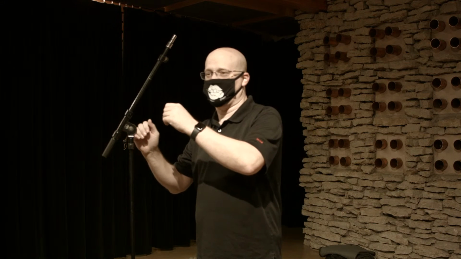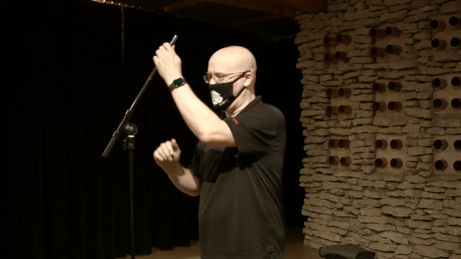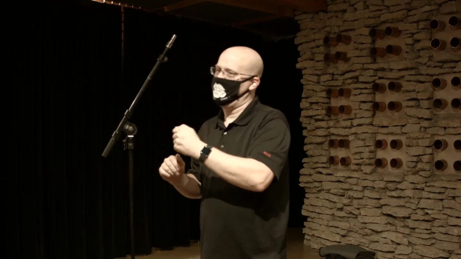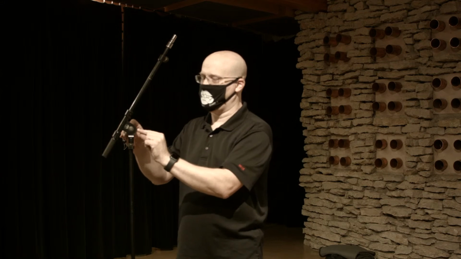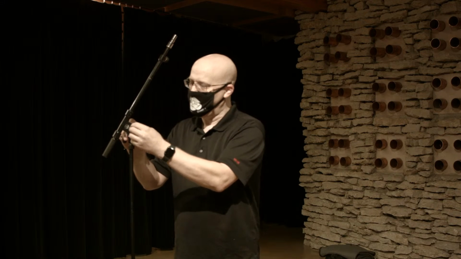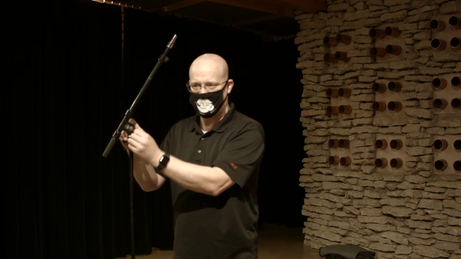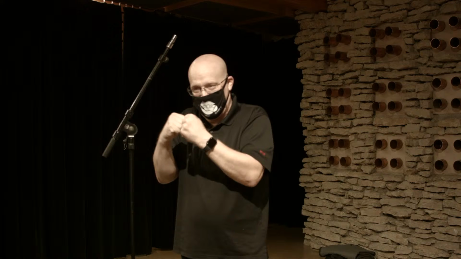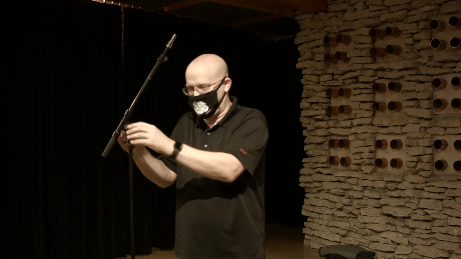Now, the other thing is I see people with a boom arm say, it's not where I want it, I'm going to grab it and pull it. Do not do that. Do not do that. The reason is because the way that this stays in place is that there are rubber gaskets here that basically compress, and then they push against the sides.